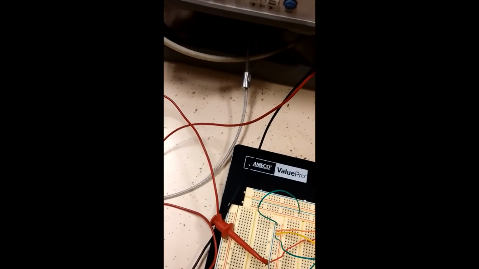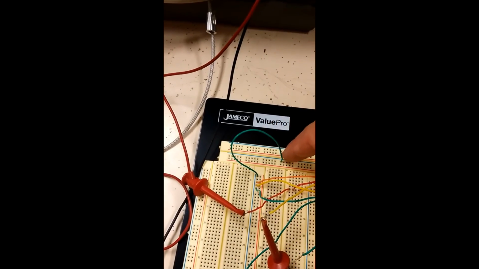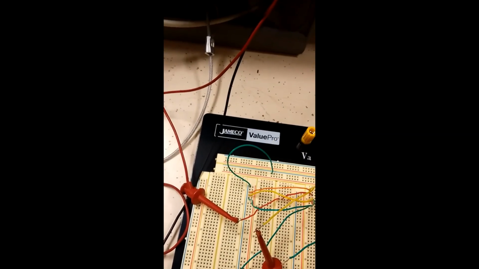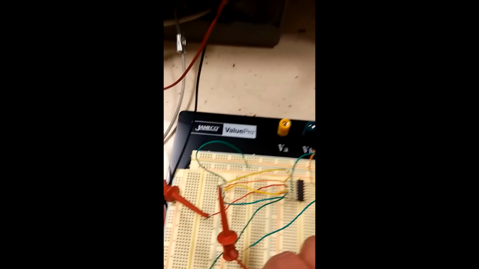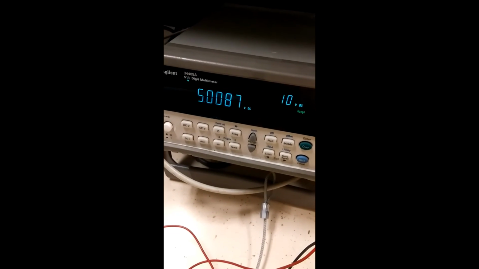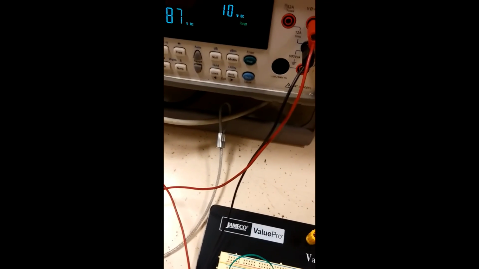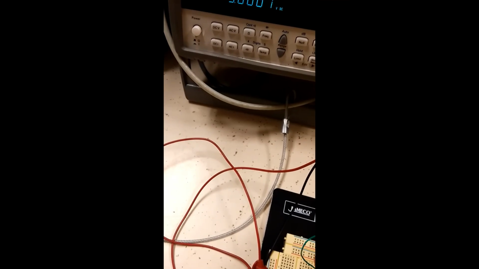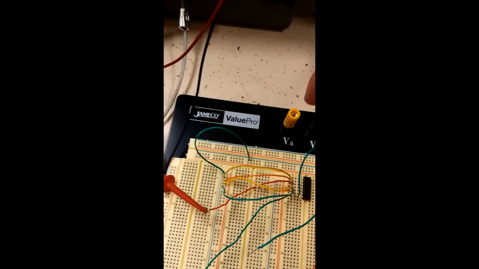Then feed in A with 5 volts and the rest still with ground. This means B, C, D are zeros and only A is 5 volts, or 1. Now the output is 5 volts. So this is the result that we have for the 7400.